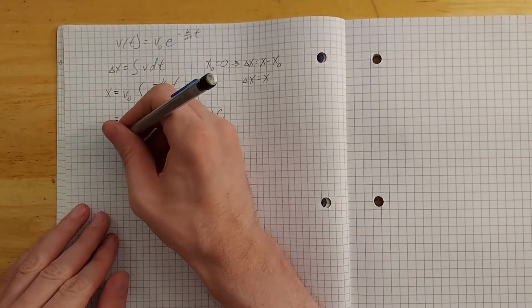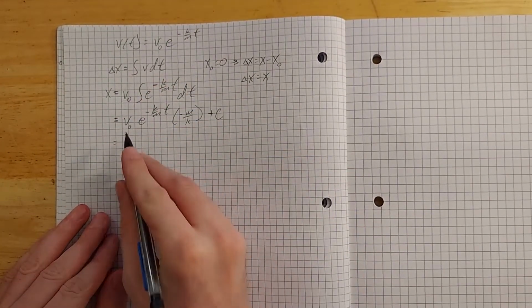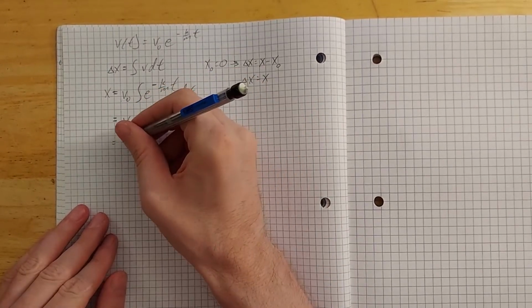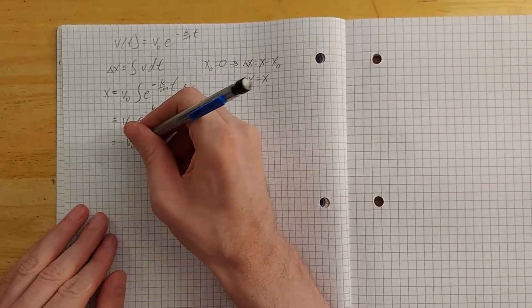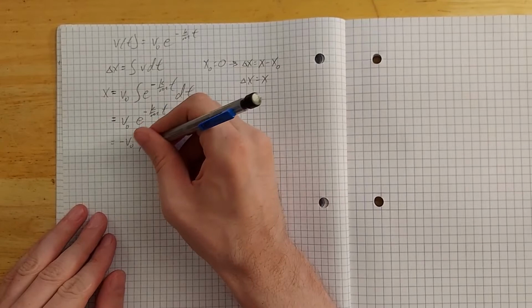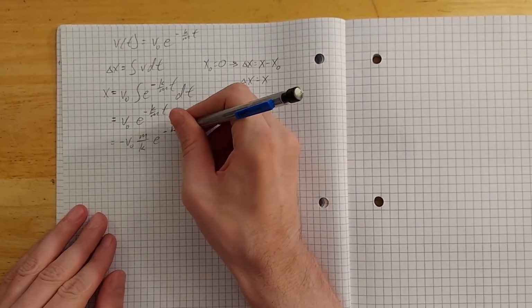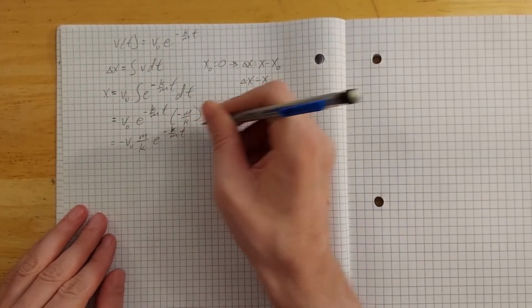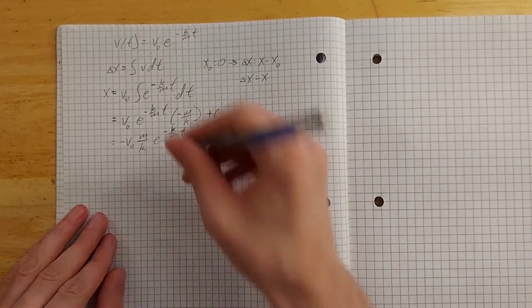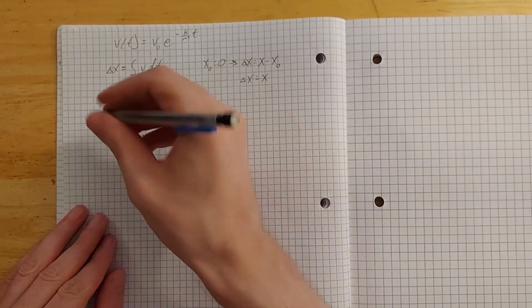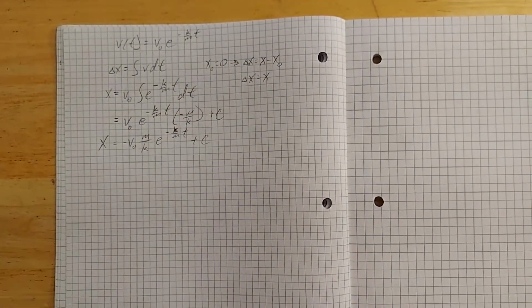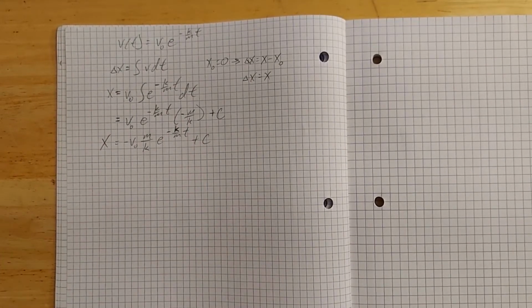So now, just rewriting this a little bit because this is hideous, we're going to have negative v naught m over k e to the negative k over m t plus c. And that's all equal to x. So now what we need to do is figure out what c is.